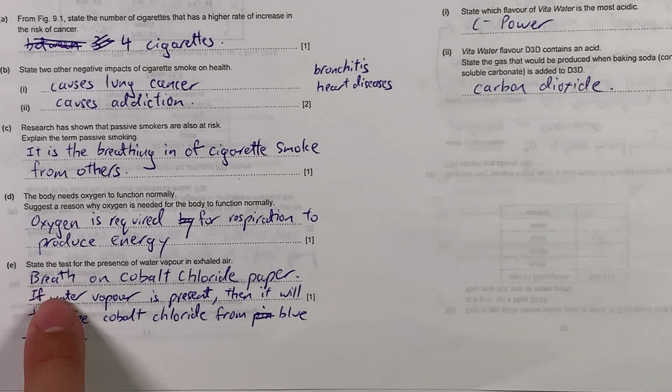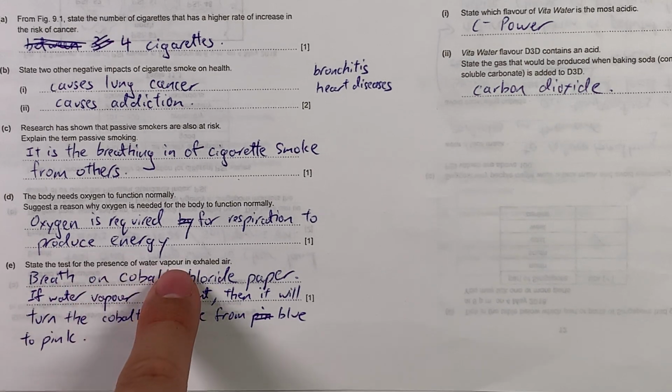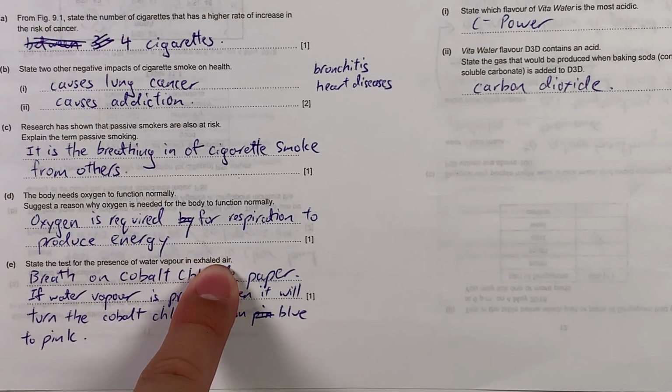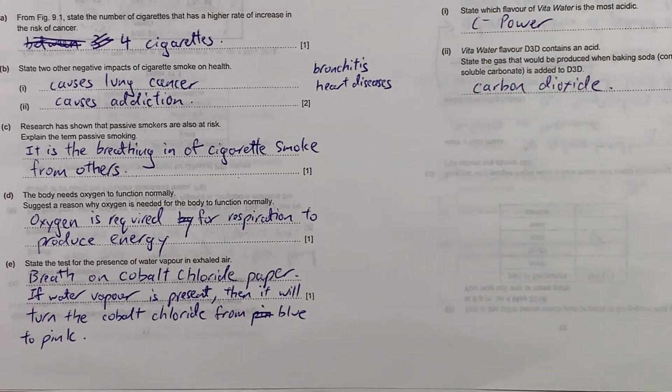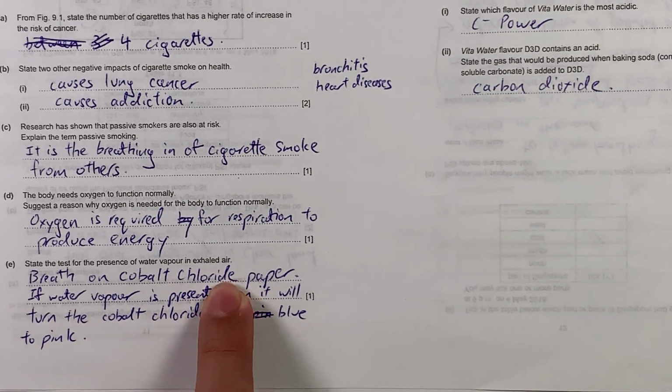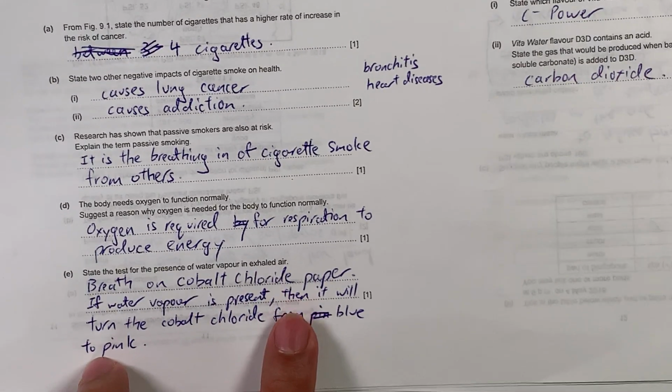Part E, state the test for the presence of water vapor in exhaled air. When we want to test whether water vapor is present, we are going to use cobalt chloride paper. But writing cobalt chloride paper is insufficient.